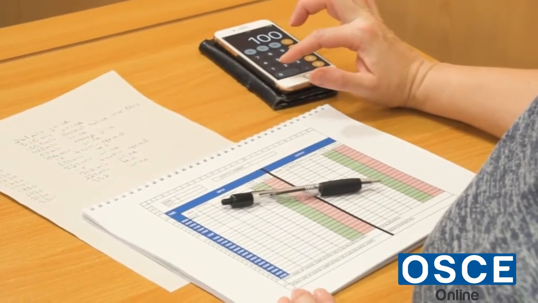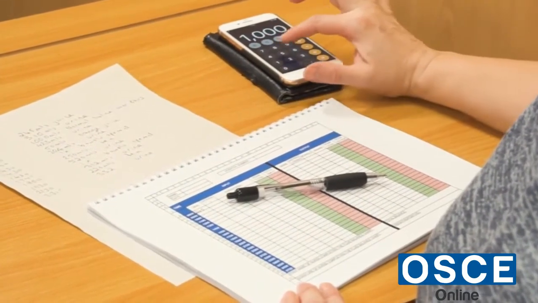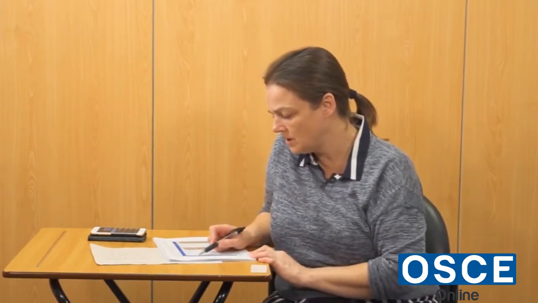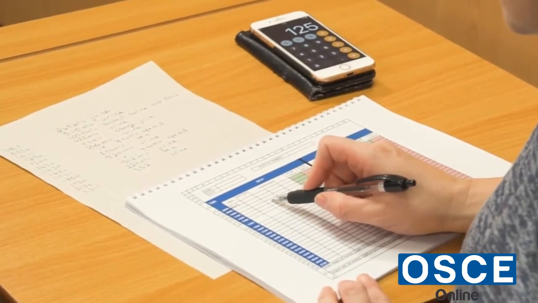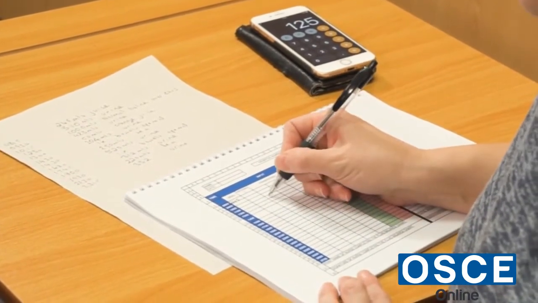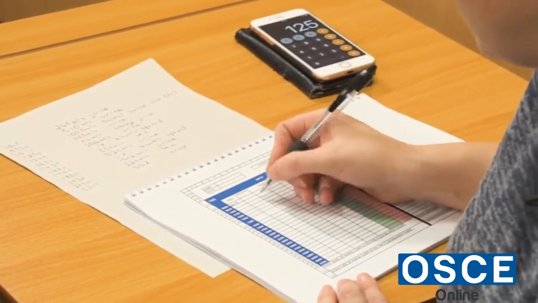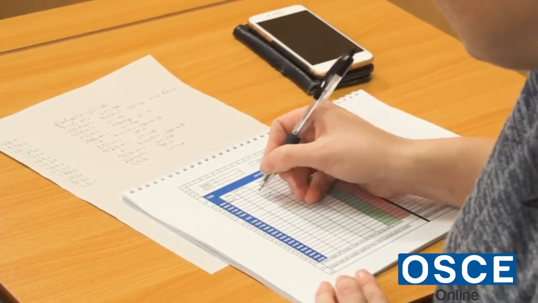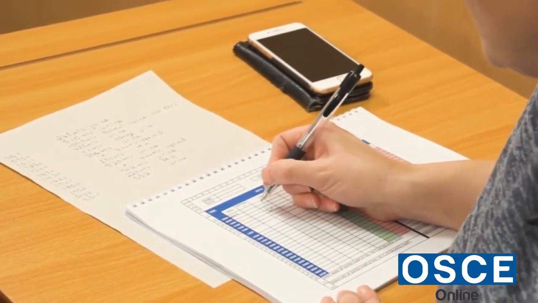I'm going to make a calculation on my calculator just to check what I think it is. So it's 1,000 mils divided by 8, which gives 125. I'm now going to start inputting that in the correct column. So it's the 10 o'clock column, and the first amount would go in by 11 o'clock. So I'm just going to write that in by 11. 125. I can write above that what type of fluid it is.